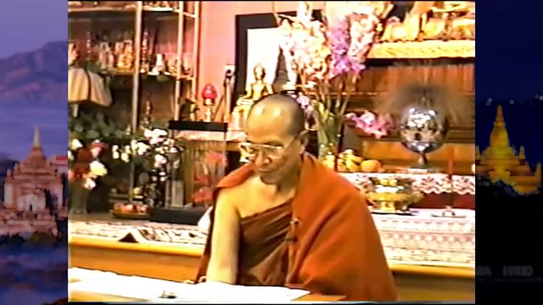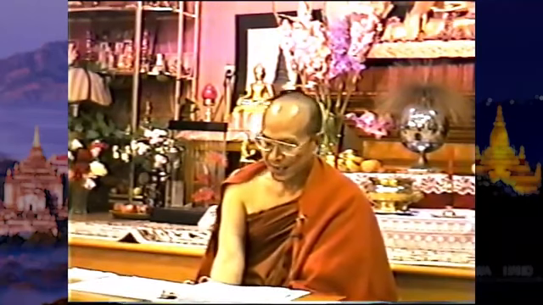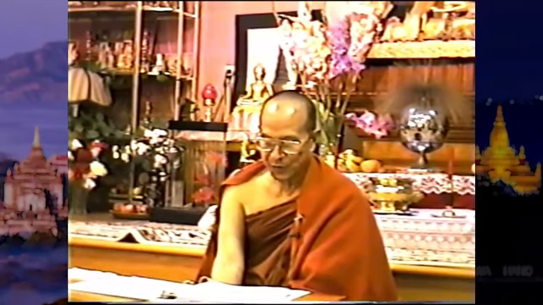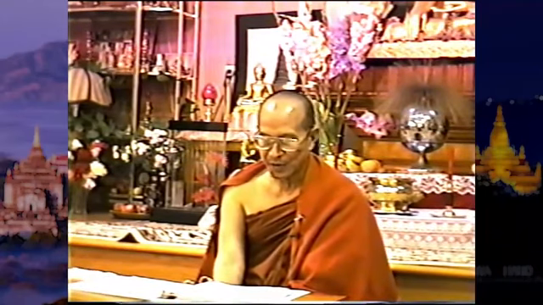So this jhana is called Neva Sanya Na Sanya Ayatana. Ayatana here means base, not object. It is a base, and it is neva sanya na sanya. Or it can be translated as jhana with its concomitants having as a base perception that is neither perception nor non-perception. So this is another way of explaining it.